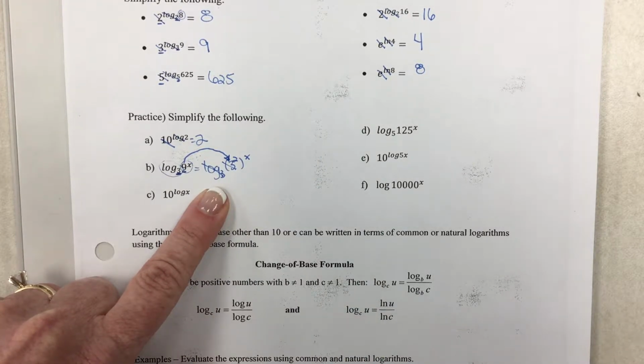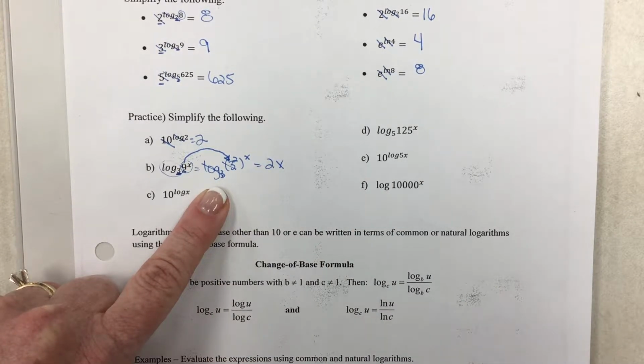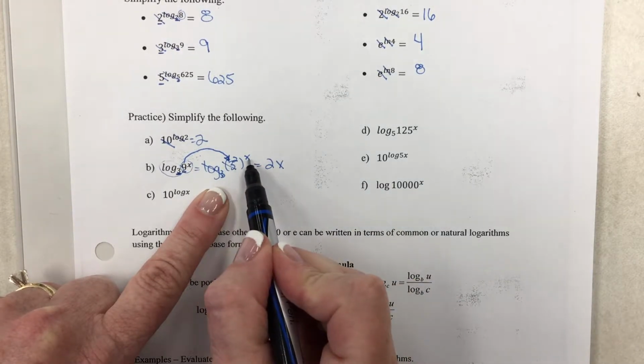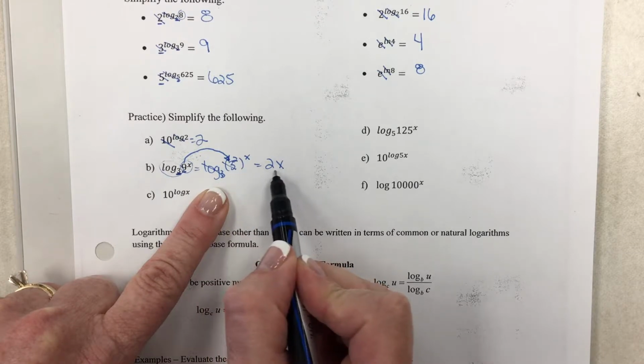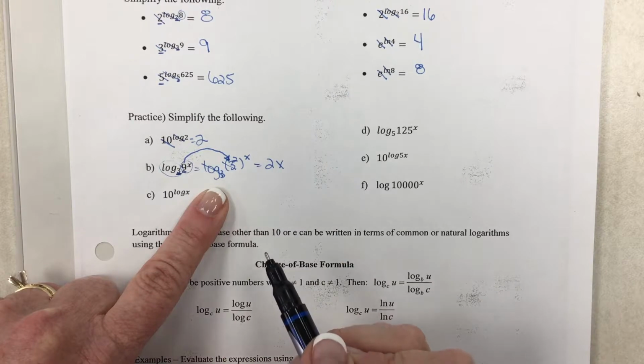They still cancel. And what am I left with? 2x. Because an exponent being raised to an exponent is multiplication, so that's why it's just 2x, not 2 to the x power. It's just 2x.